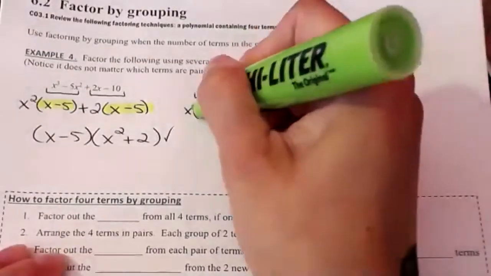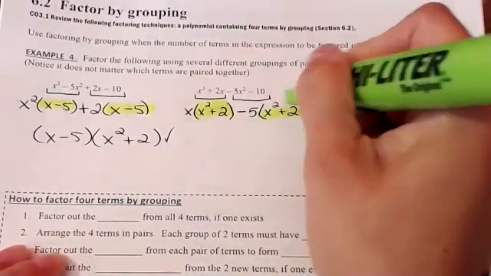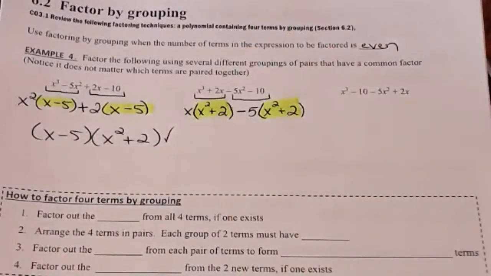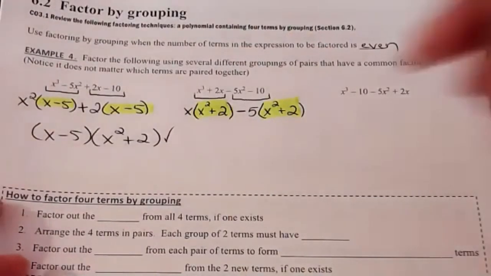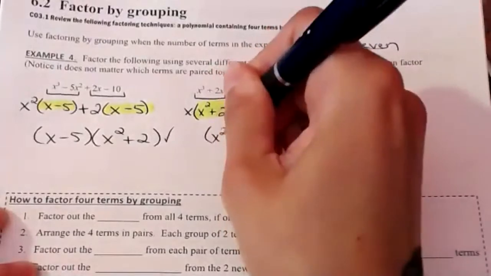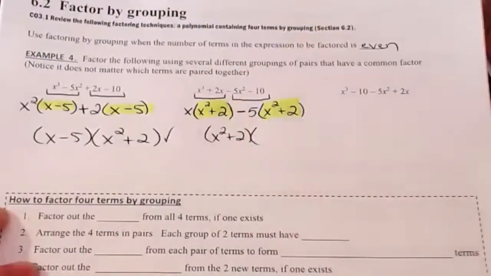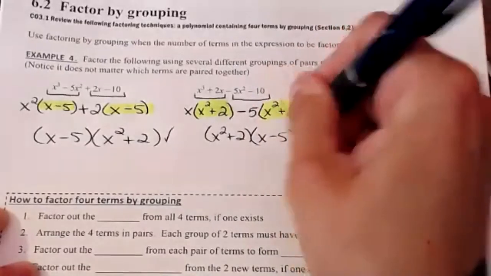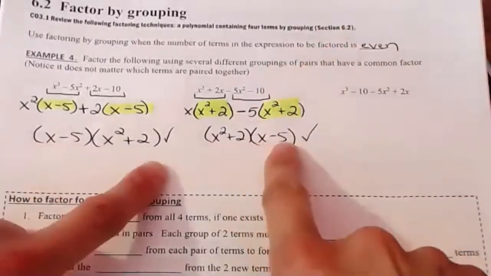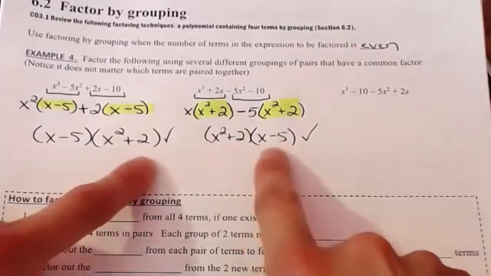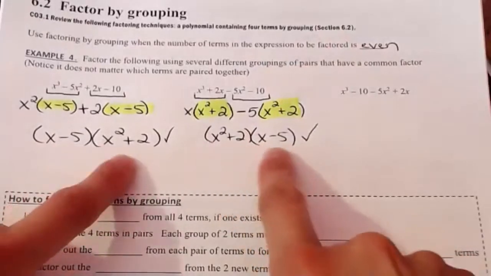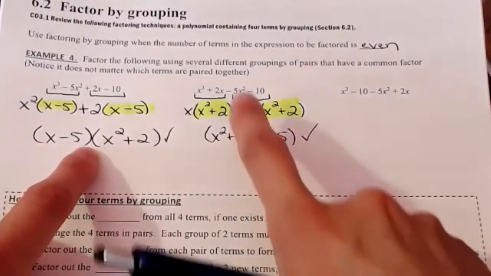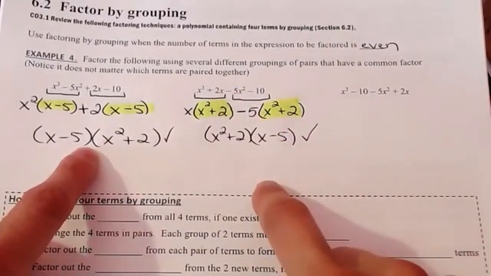So notice we have an x squared plus 2 that's common to both. So that's my GCF, and of course I'm going to factor that out, the x squared plus 2. And then I'm left with x minus 5 in my second parentheses. Aha, these are exactly the same answer, even though I switched those two middle terms around.